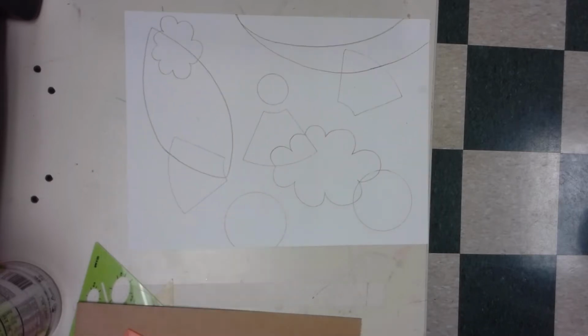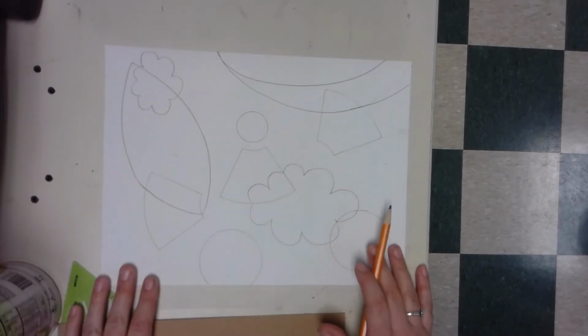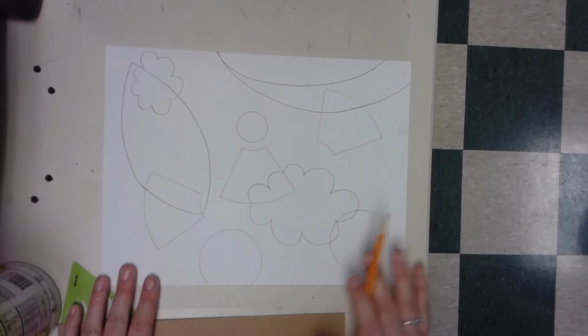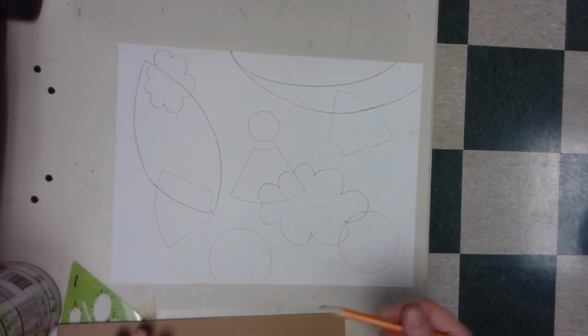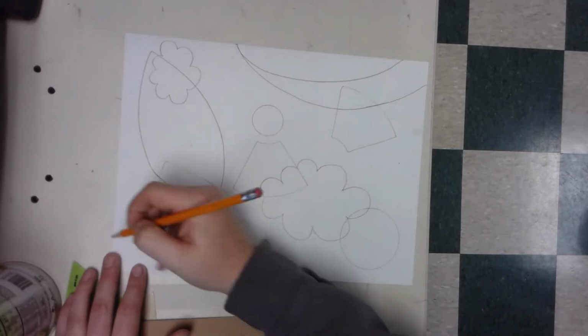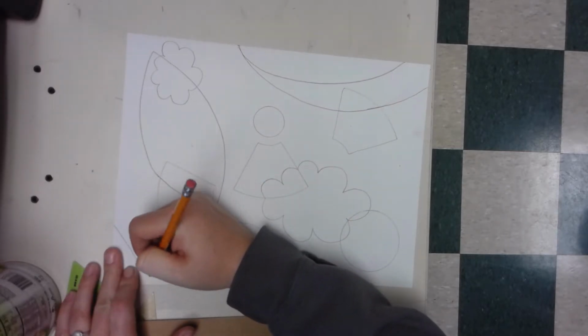Just remember that it shouldn't be a shape that's super recognizable. So it shouldn't be like a happy face. A happy face would be too recognizable. It's not going to be non-objective then. So no happy faces or anything like that. I think I'll do maybe a little triangle in the corner here. So I'm going to have the triangle look like it's kind of going off the page.